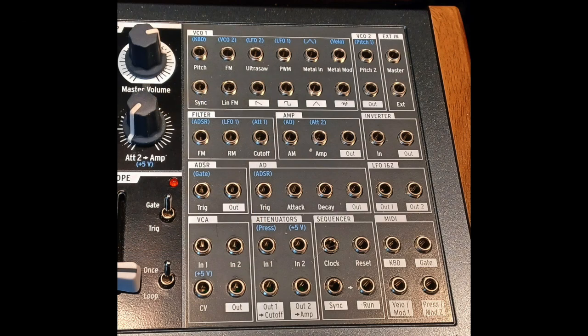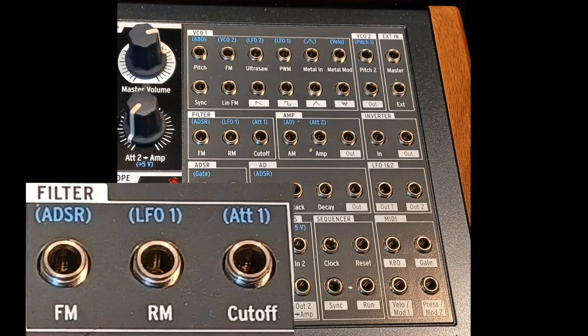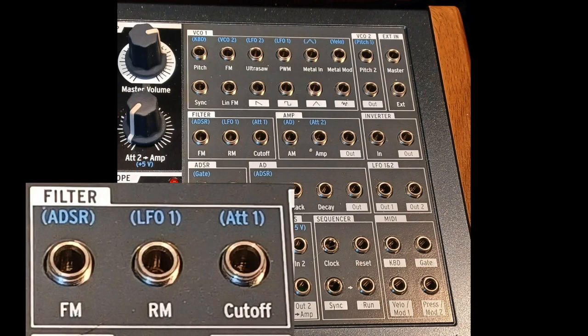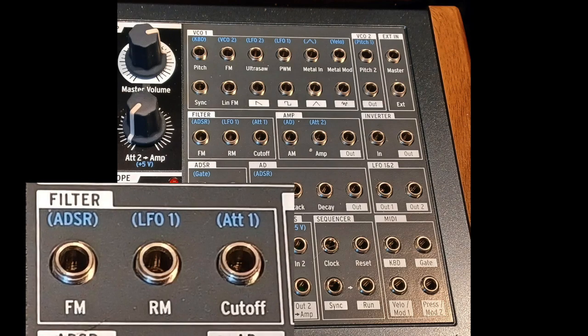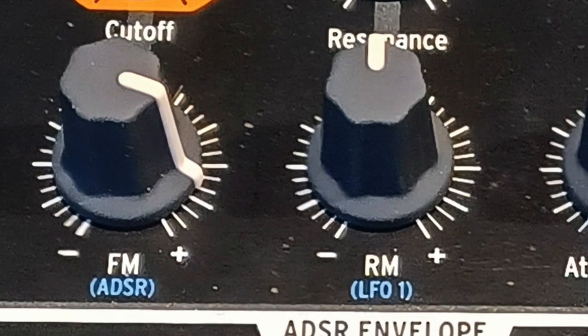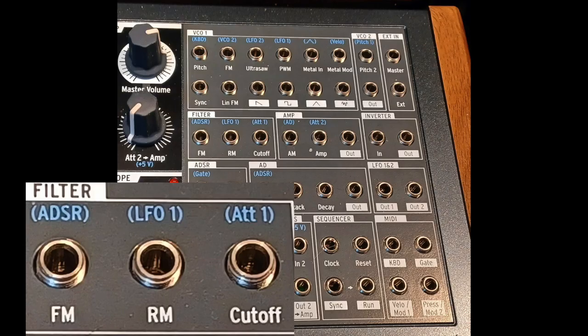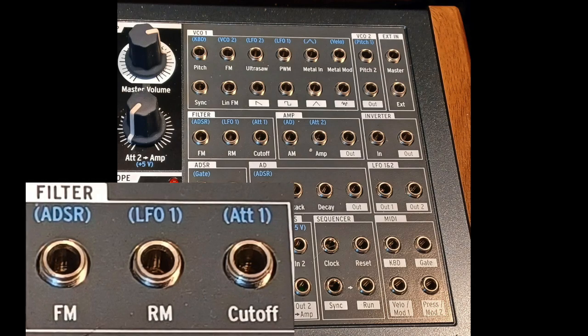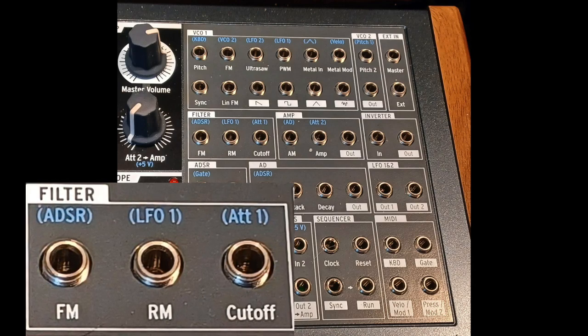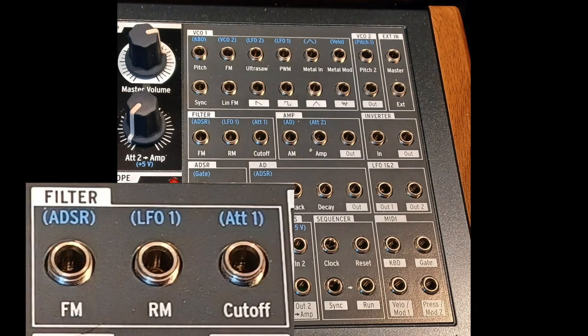Now, if we look at, say, the filter, we see that the filter in row 2 here gets its signal from ADSR, and that feeds the FM control. And as you'll recall, we looked at the FM control and saw that ADSR, in fact, is the source there. So that's just confirming on the patch bay that that's the normal input to the FM control. But you can plug something else like an LFO into the FM control. Next to that, we have the resonance modulation.